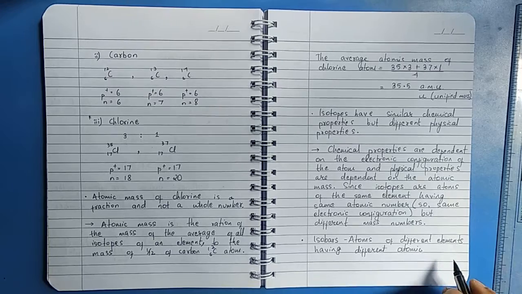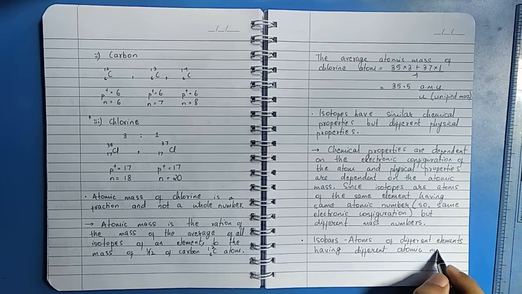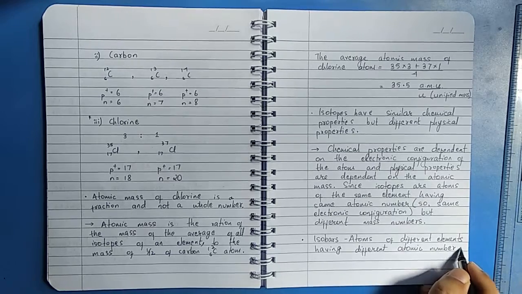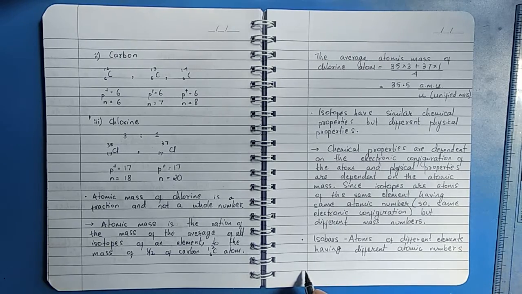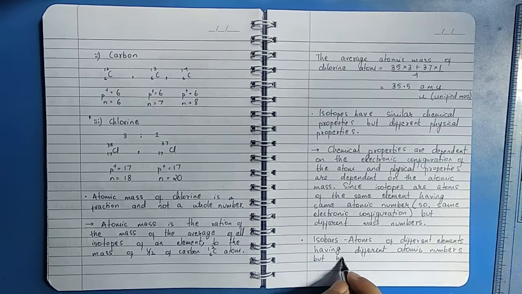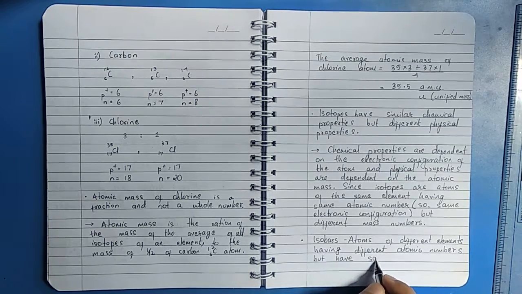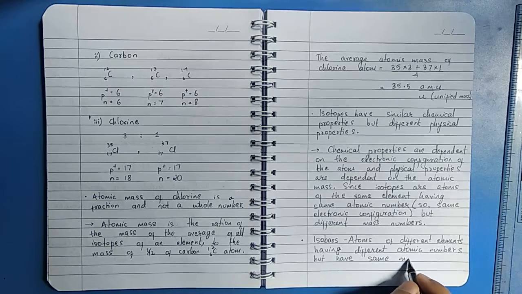This is a sure thing because different elements have different atomic numbers. But have same mass numbers.